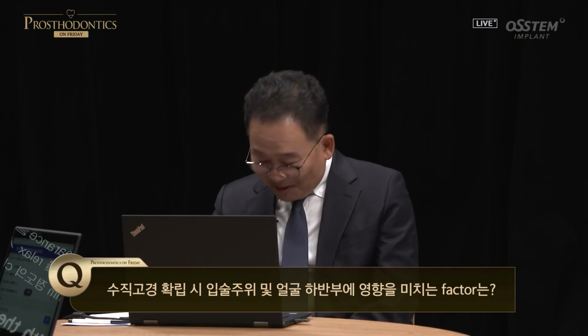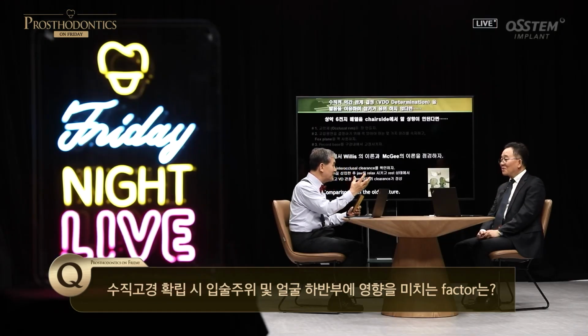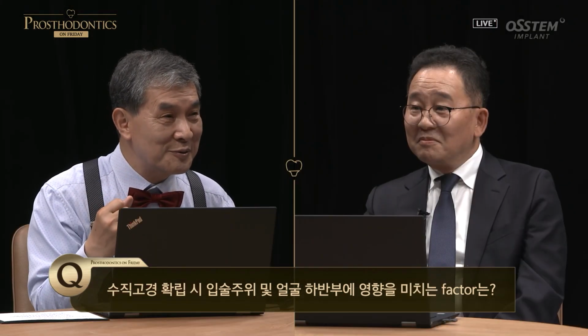If you look at the existing denture, you need to ask about the denture to your patient. Yes, it's important. You need to ask the patient whether there is anything to improve, and I think that'll be better.